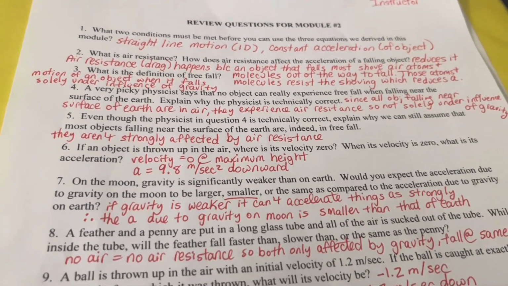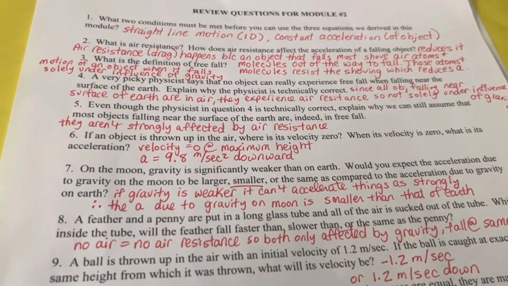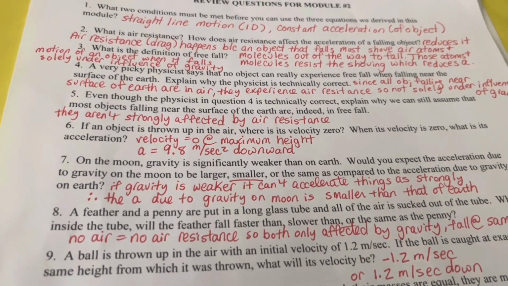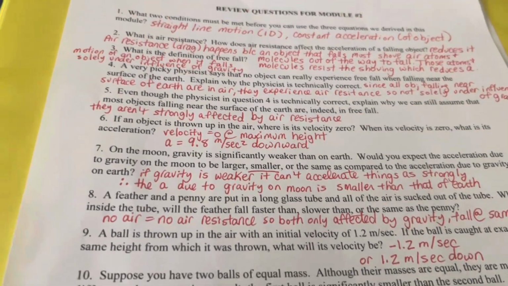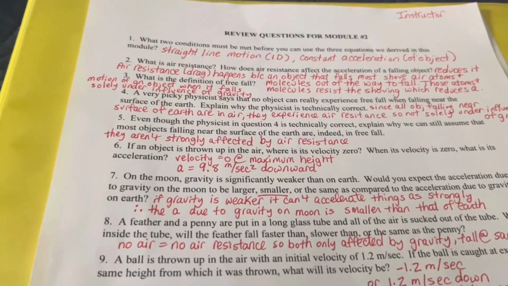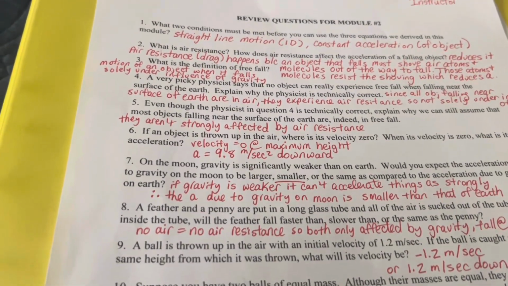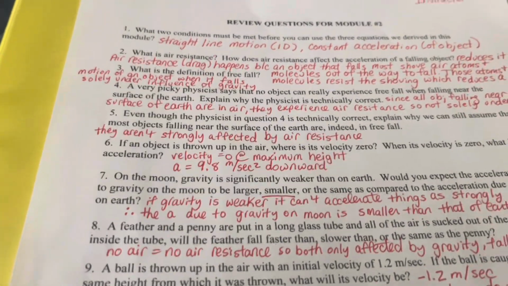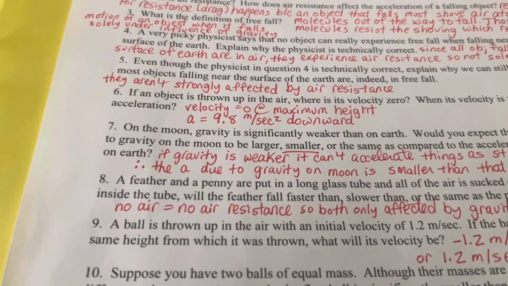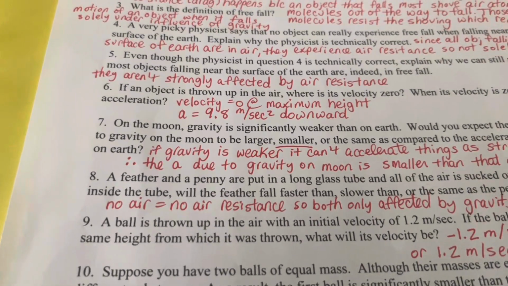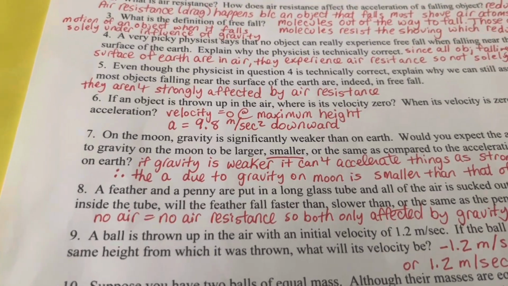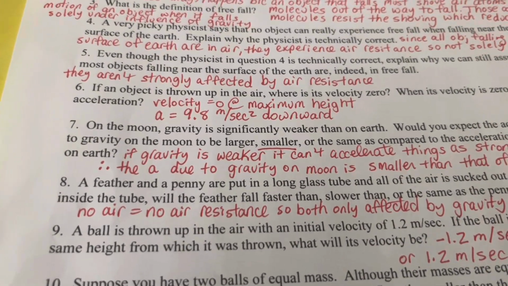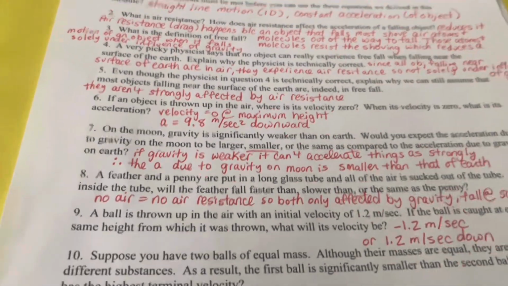Number 6. If an object is thrown up in the air, where is its velocity 0? When its velocity is 0, what is its acceleration? We touched on this in class. So where its velocity is 0 is at that maximum height, right? The maximum height that the ball or whatever the object reaches. When its velocity is 0, what is the acceleration? The acceleration is same as in free fall problems, 9.8 meters per second squared downward, or 32 feet per second squared downward, okay? Depending on how you define.